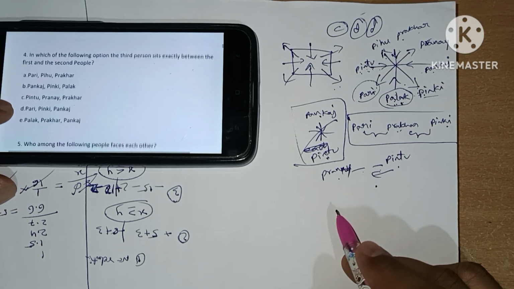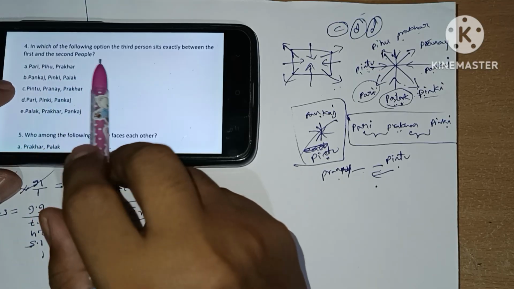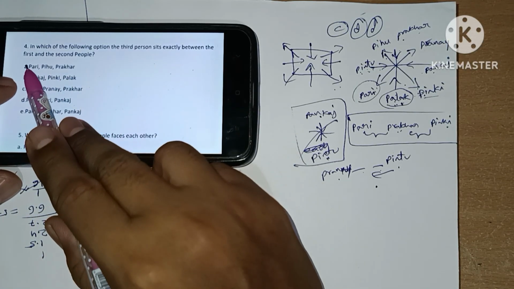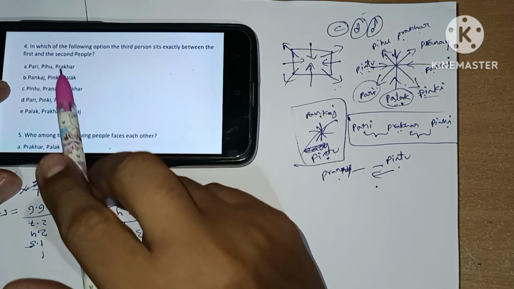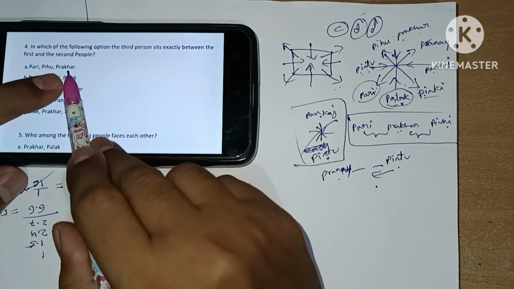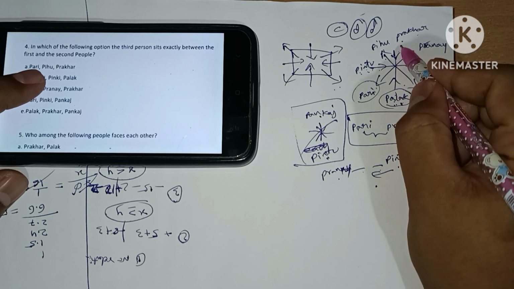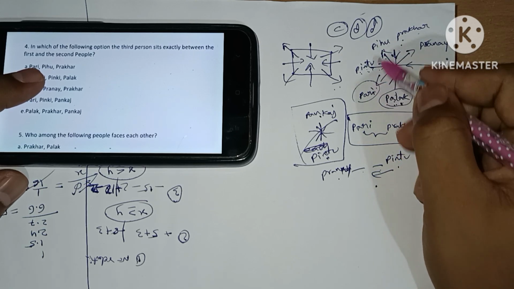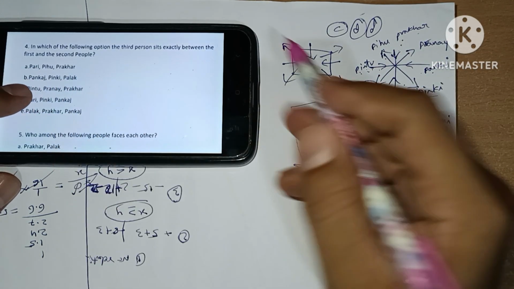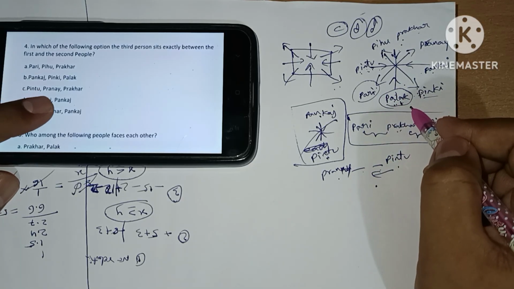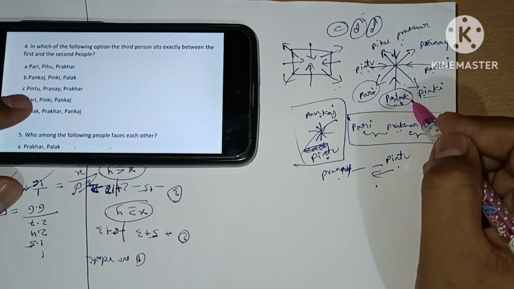Next, fourth question. In which of the following options does the third person sit exactly between the first and second persons? Is Prakhar sitting between Pari and Pihu? No. Palak between Pankaj and Pinky? No. Prakhar between Pintu and Pranay?